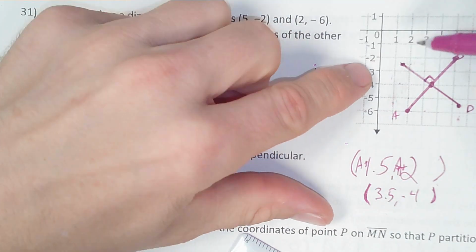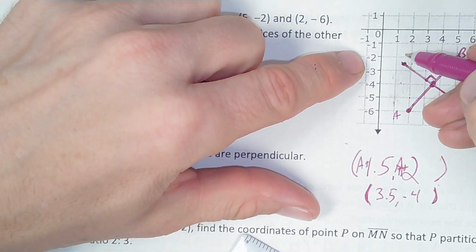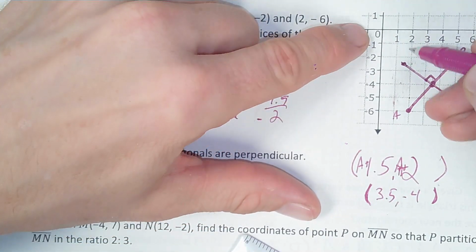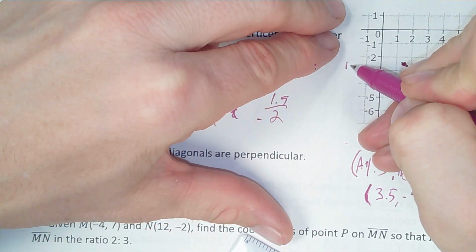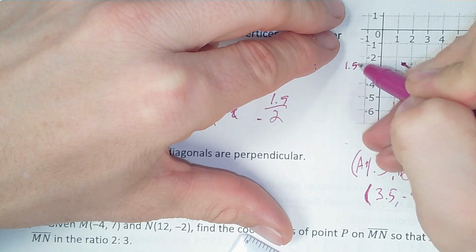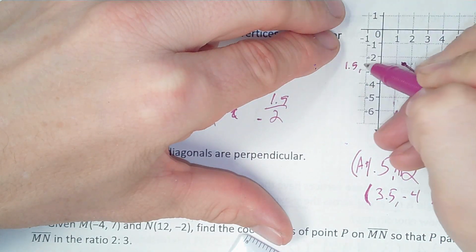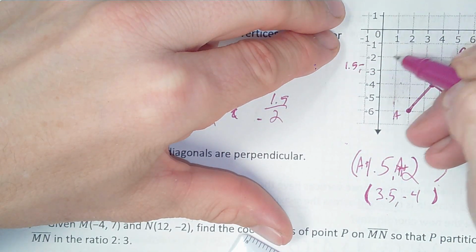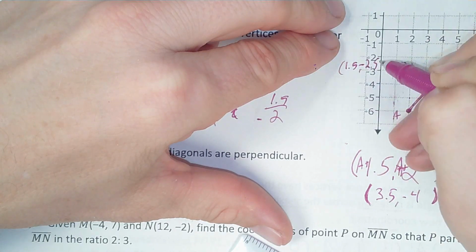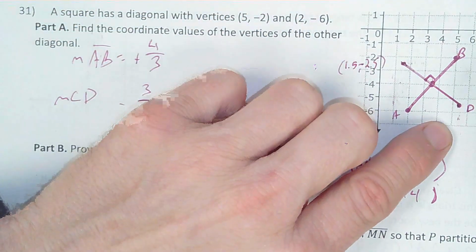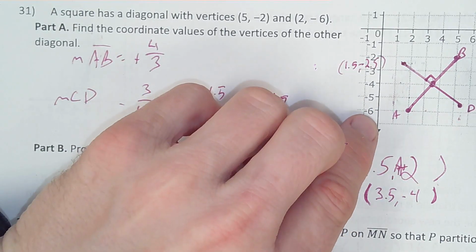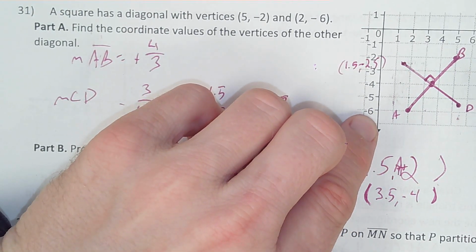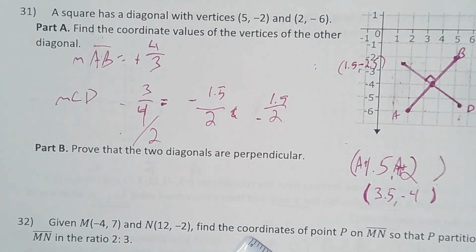So this point here is 1.5, comma, negative 2.5. And this point is 5.5, comma, negative 5.5.